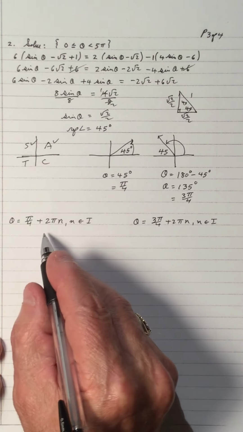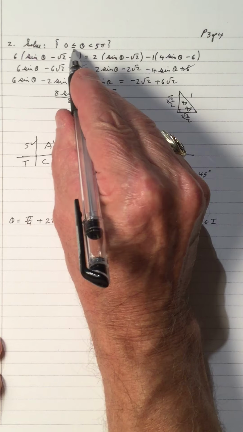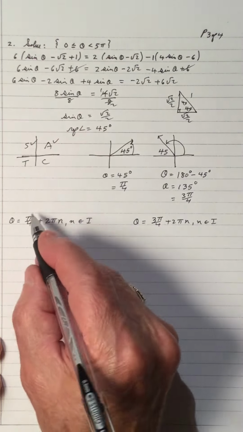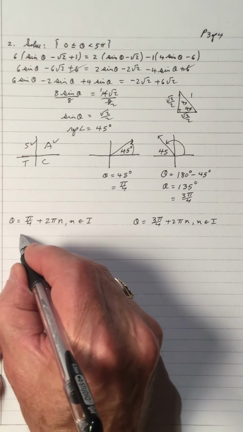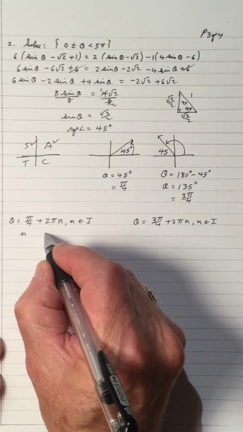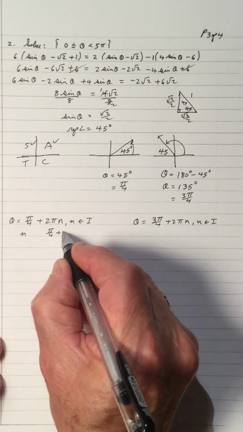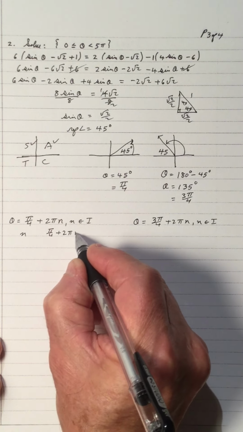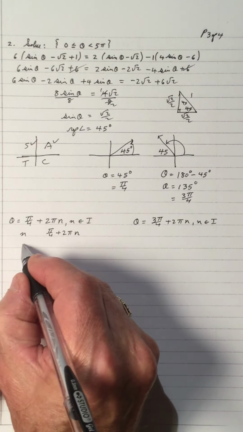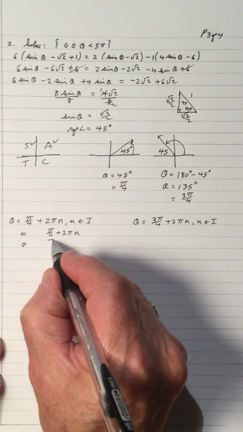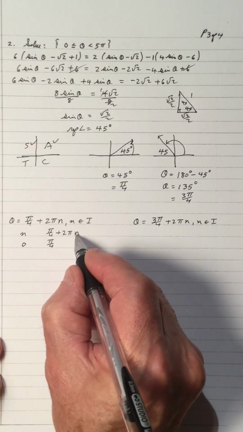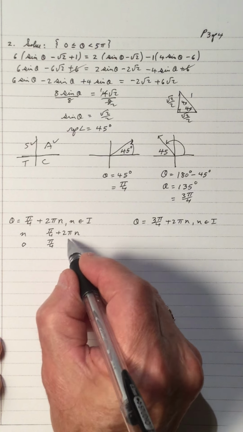So now we'll find the ones that fit in here. Notice there's no negatives, so we'll say n, and we'll say pi over 4 plus 2 pi n. So we let n be 0, so we get pi over 4. Put a 0 here. 2 pi times 0 is 0.